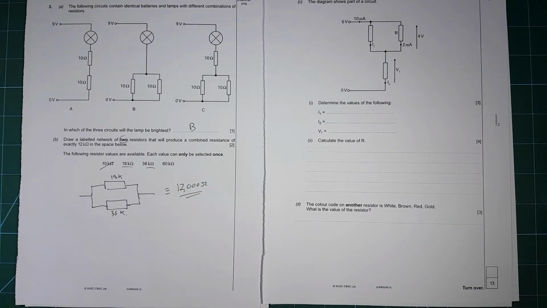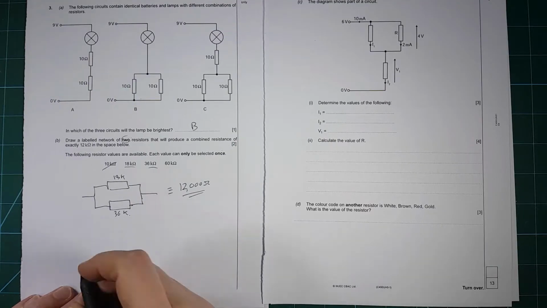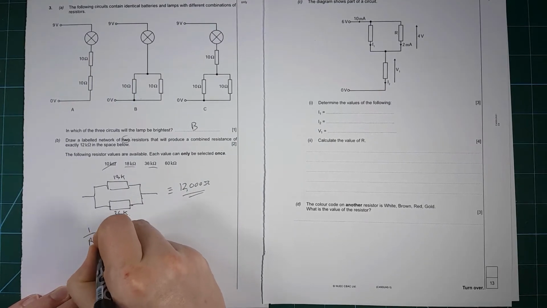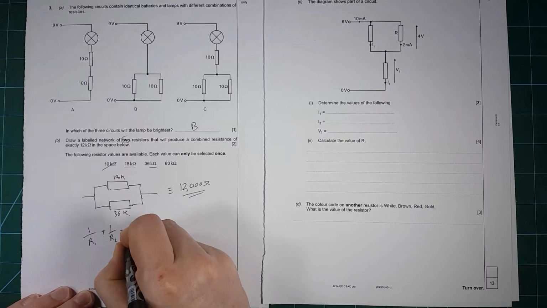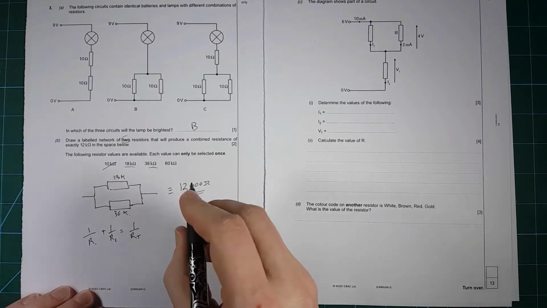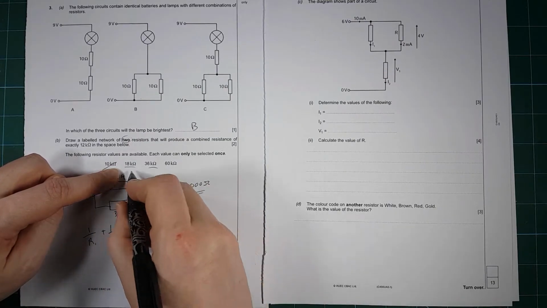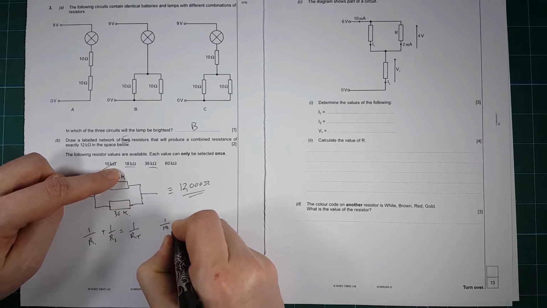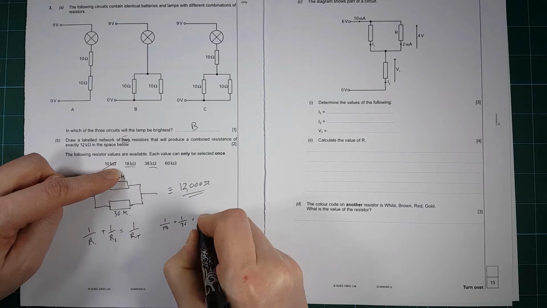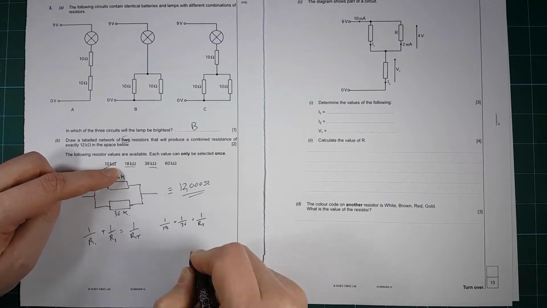You could also have used the full 1 over R1 plus 1 over R2 equals 1 over R total. I'll just do that for you quickly. So we can get rid of the thousands if you want. So we can do 1 over 18 plus 1 over 36 is equal to 1 over RT.